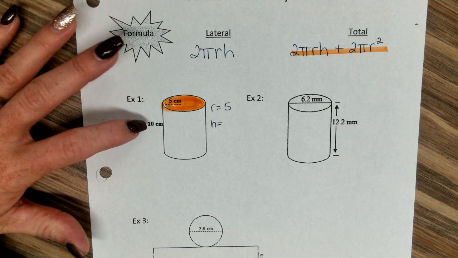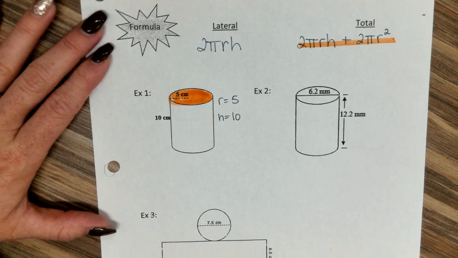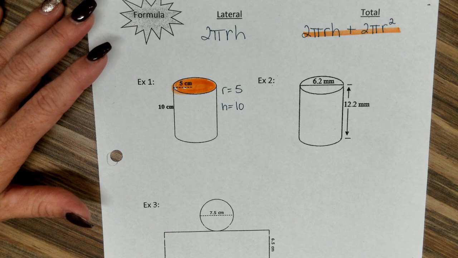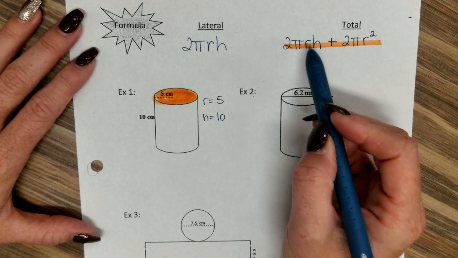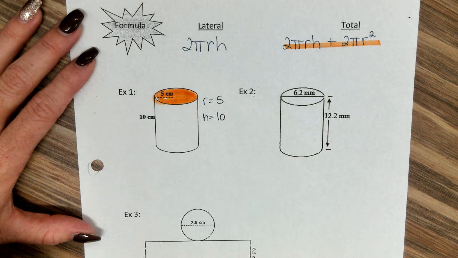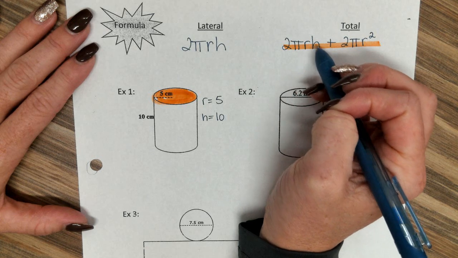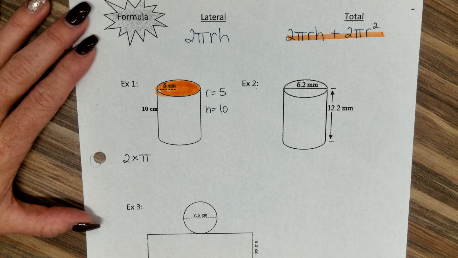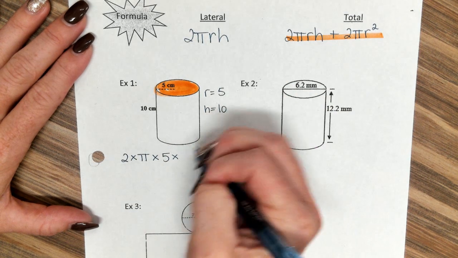The height is the other number. How tall is the cylinder standing? 10 centimeters. Now, all you're going to do, and yes, I expect you to write it down, because if you don't, you will mess up. You are going to fill in your recipe and replace R with 5 and replace H with 10, and that's it. So here we go. 2 times pi times R times H. So 2 times pi times, instead of R, I'm going to write 5 times H, which is 10.